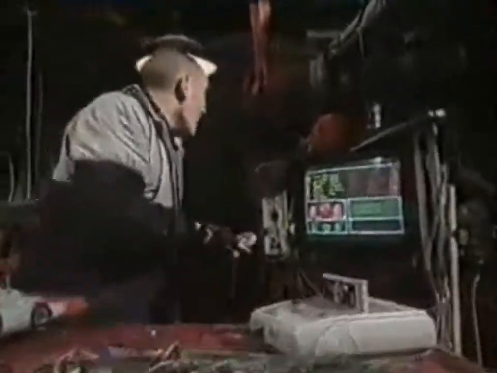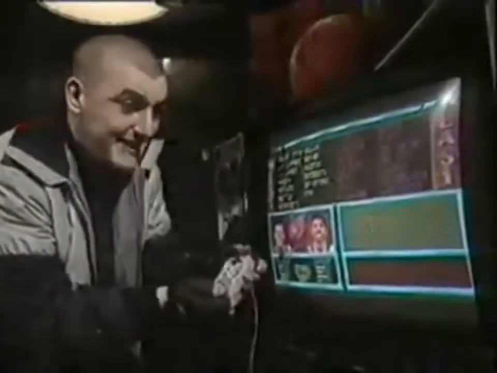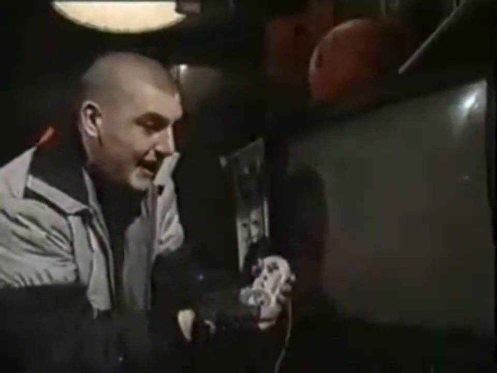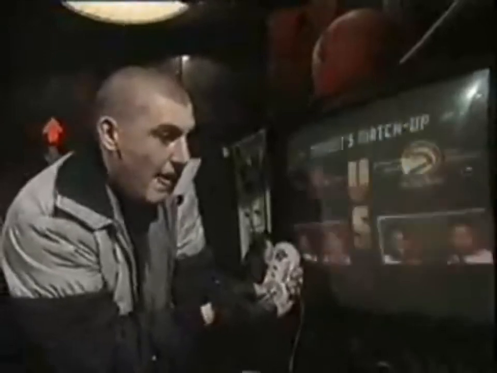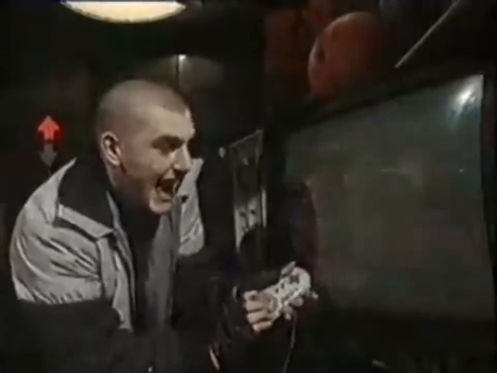Now, on the Tonight's Matchup screen, you've got to press any button as quickly as you can 13 times, then hold down B and X. So here we go. 1, 2, 3, 4, 5, 6, 7, 8, 9, 10, 11, 12, 13, B and X. And there's the word juice, and look at those players go, hey!